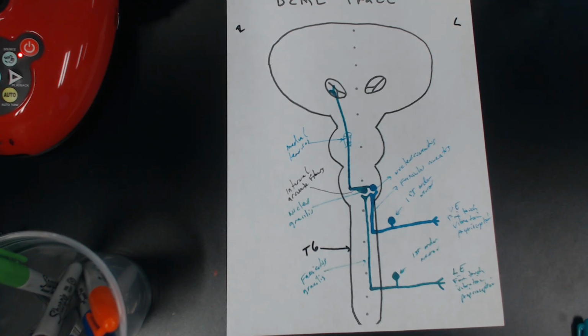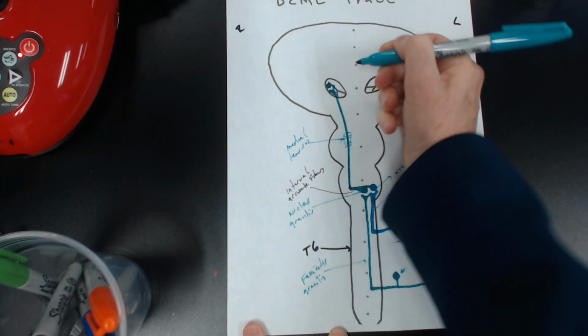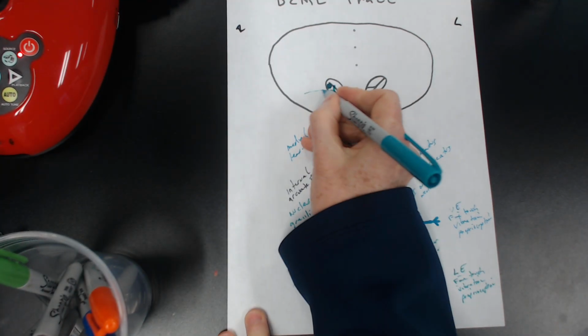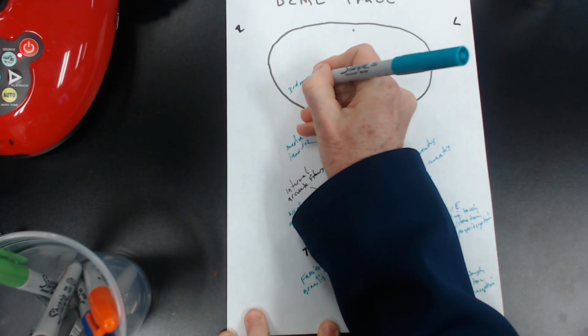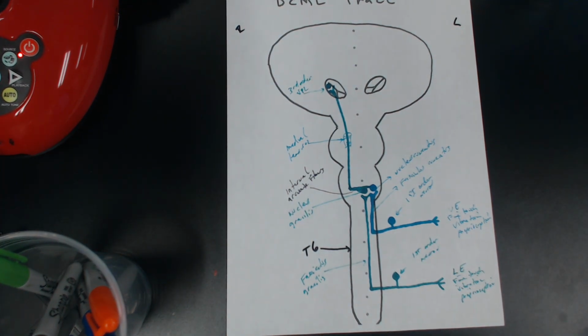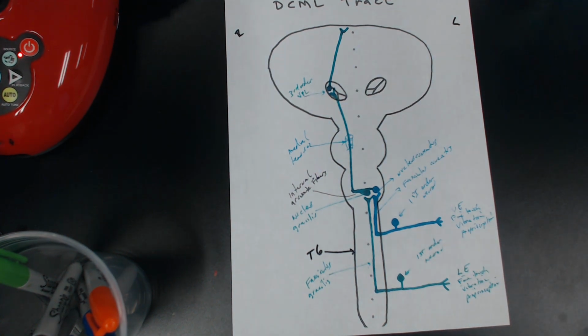Okay. Those axons travel all the way up to the level of the thalamus. They synapse with the third order neuron that is housed in the VPL region, or the ventroposterior lateral region of the thalamus. So here's your third order neuron in the VPL of the thalamus. And those third order neurons send out axons that synapse with the somatosensory cortex. That's it all put together in one big piece, just looking at the DCML by itself.